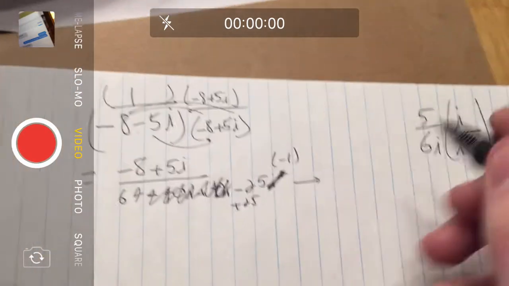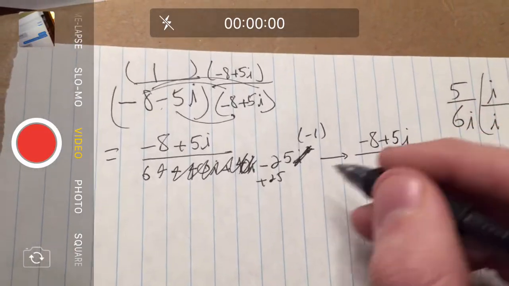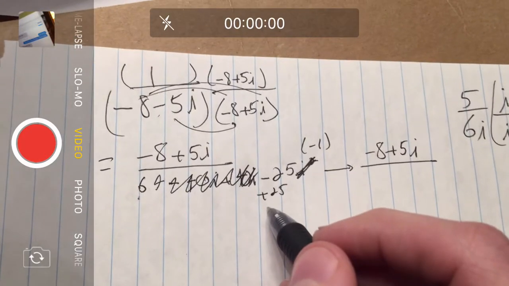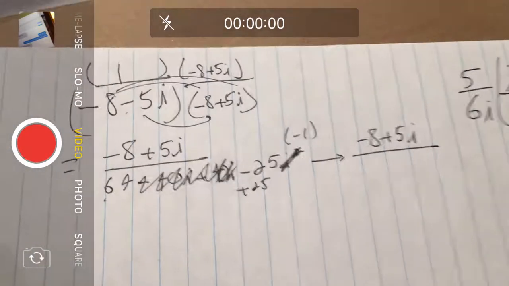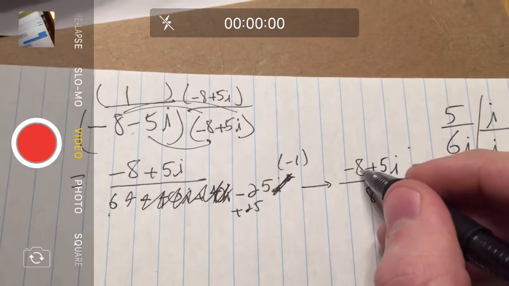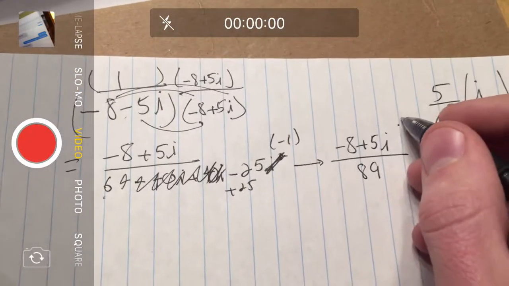So this is really plus 25. So your final answer then is negative 8 plus 5i over 64 plus 25. This would be 89. And then if anything simplifies, we would, but there's nothing that we can do, so just leave it like that. And that's it. So let's try another one of those.